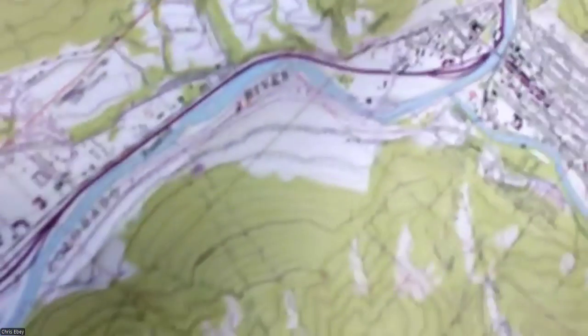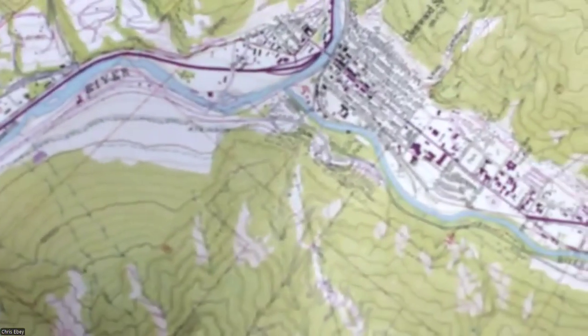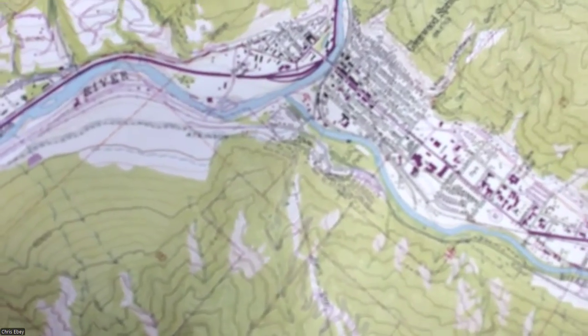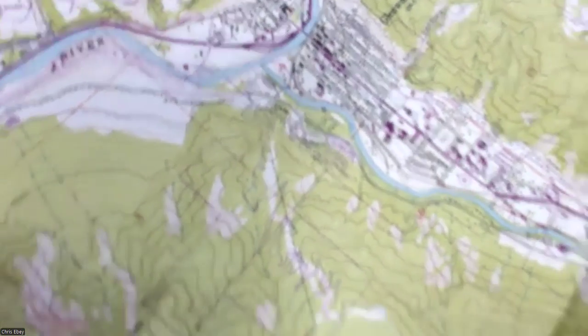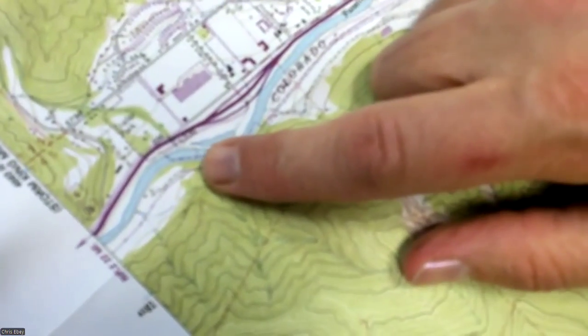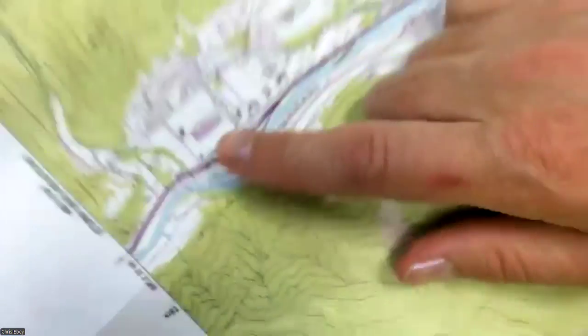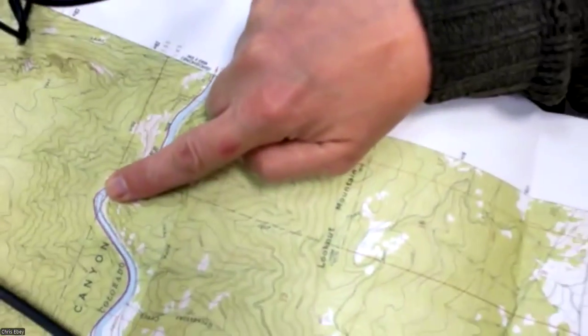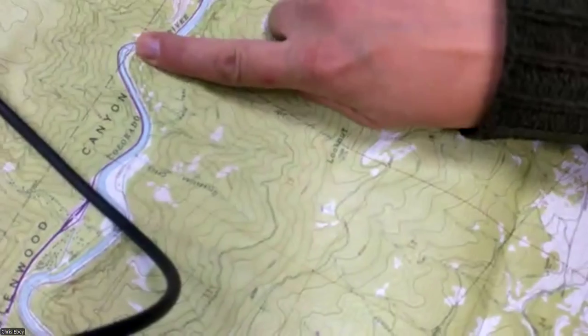Now, I don't have the numbers for those exact contour lines, but what I do know from the lab is that the contour interval is 40 feet. So I can see from this end of the map here and this end of the map over here, there's about a 40-foot difference.